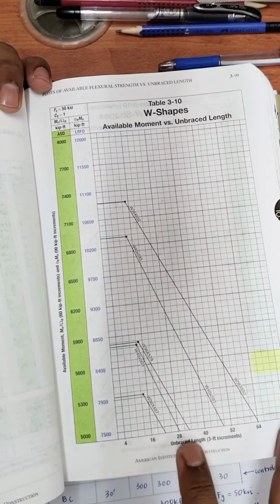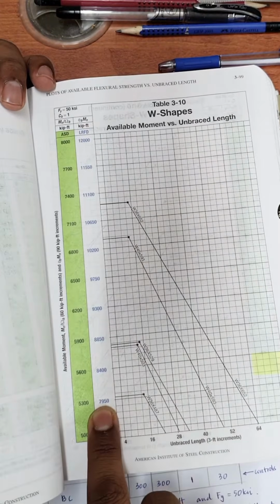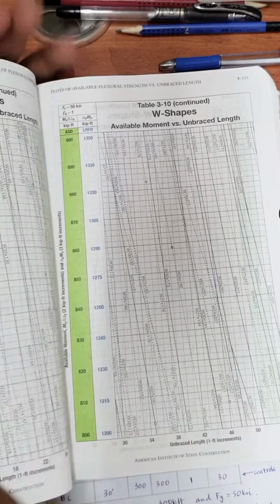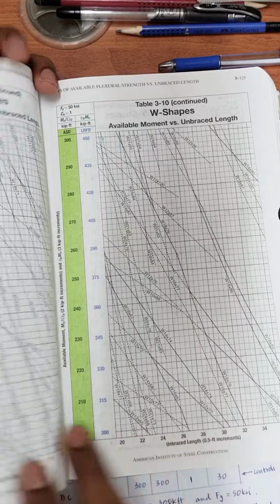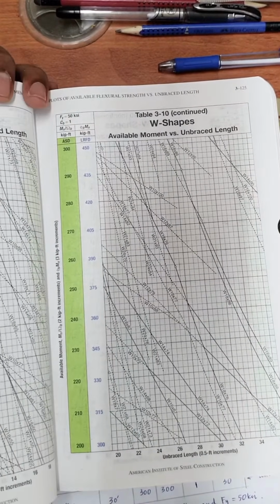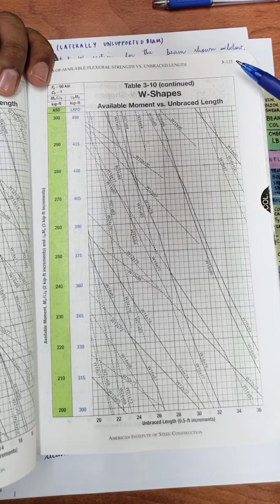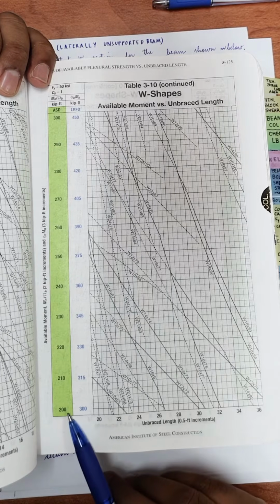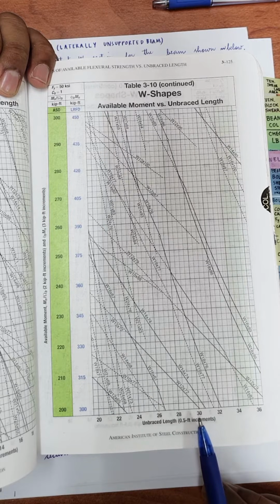So when we go ahead, the value of phi Mn is very high here, so we have to go to around 300. When we reach page 3-125, we have the value of 300 over here and the value of unbraced length 30 over here.